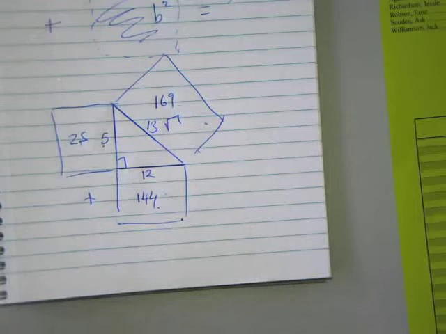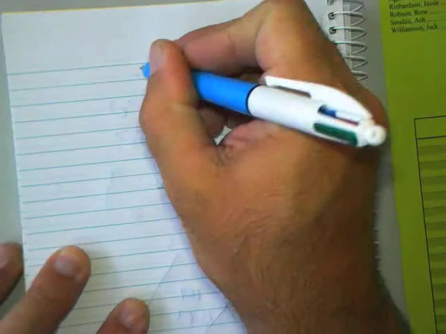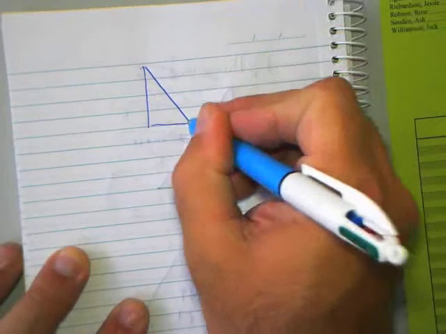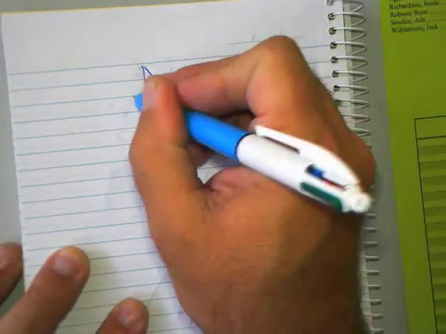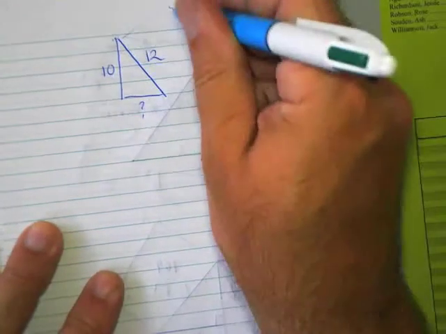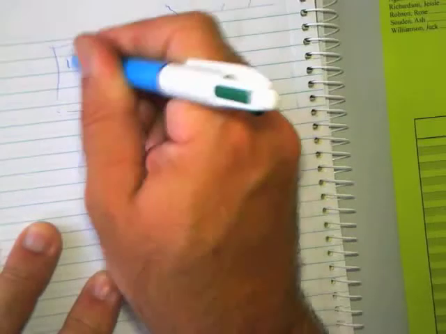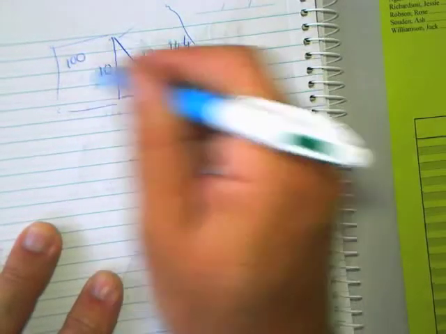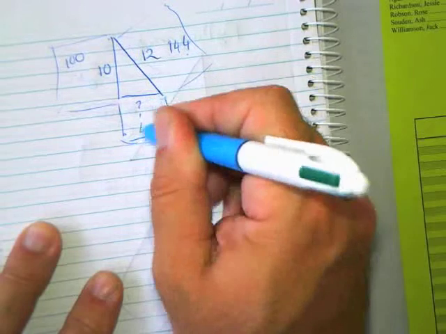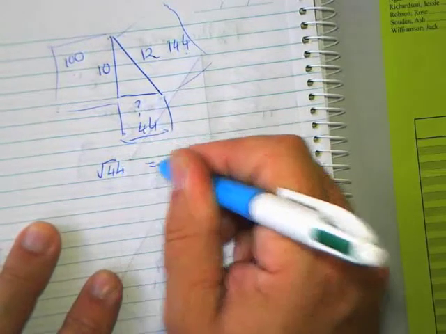So the questions we've been doing today, all of them have a situation where I've given you this long one. So we started off with 12, and we said that was 10, and we want to know how long that was. So this one, that's 144. This one, that's 100. So 144 take 100 is 44. So the square root of 44 is 6 and a bit.